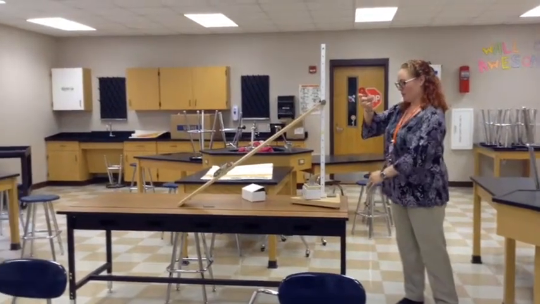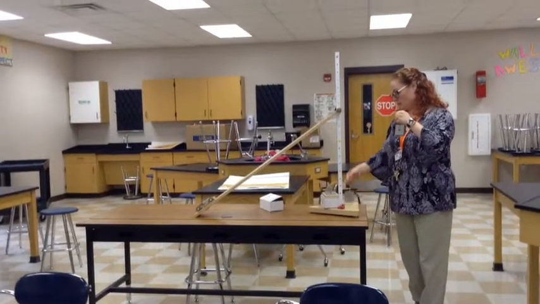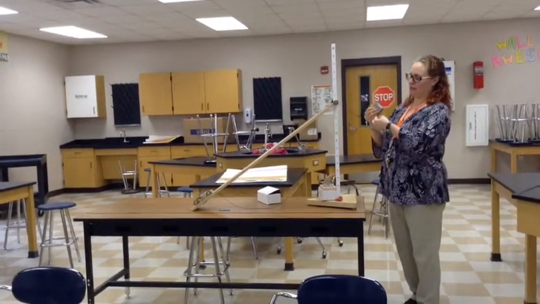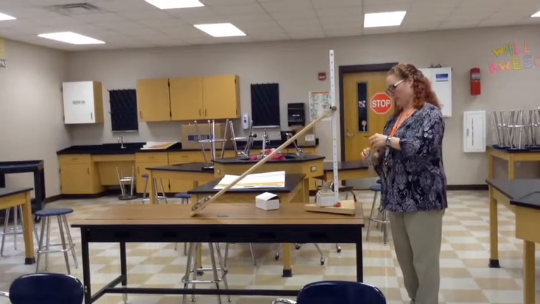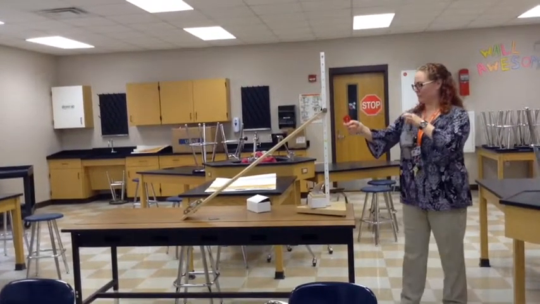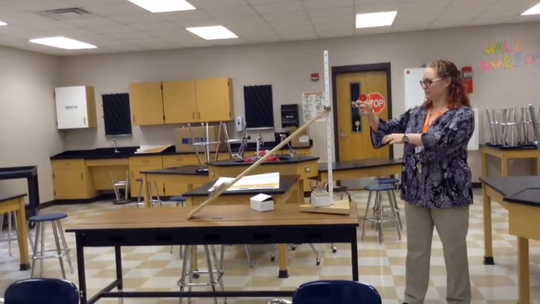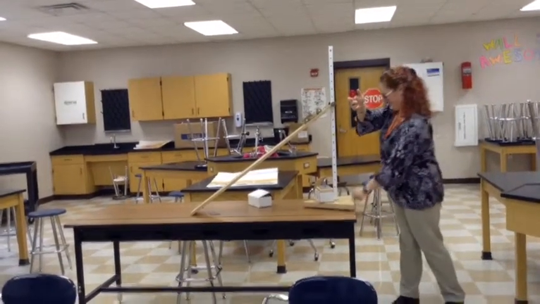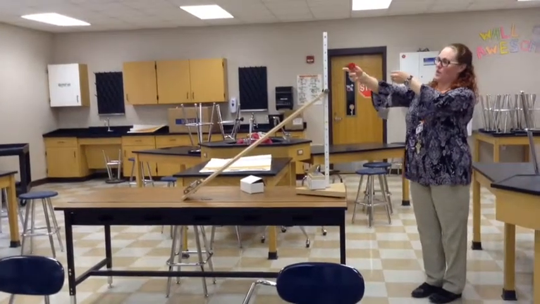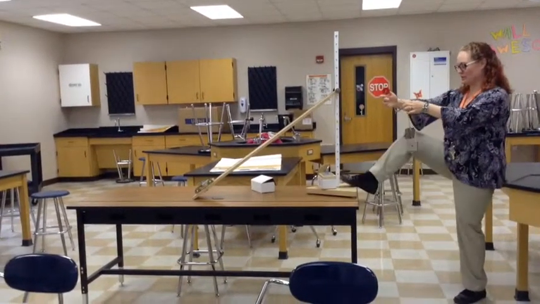Alright? Now, we're going to leave the mass as a constant. We're going to increase the force. I'm going to add 2 more plates onto my 3 plates here that are for applying force. Okay? So I've now increased the force. Okay? Observe. It's like the first one without the weight, isn't it? So, the mass is held constant, but we have increased the force.